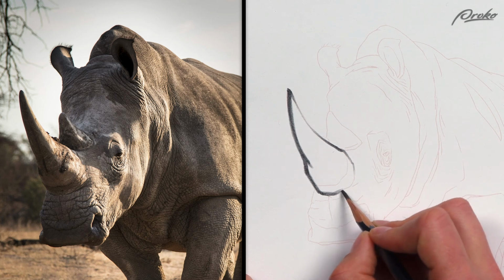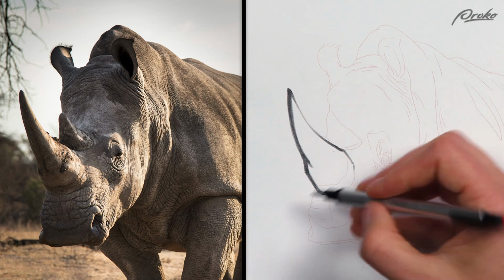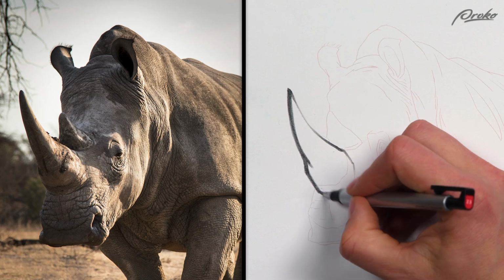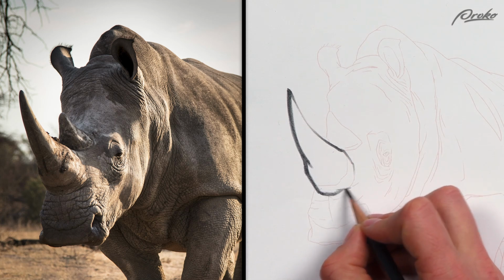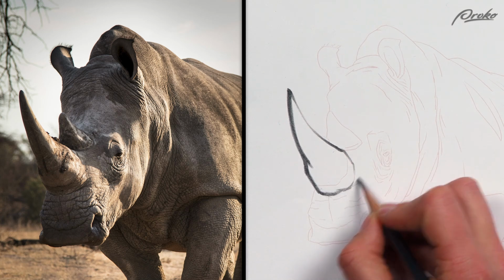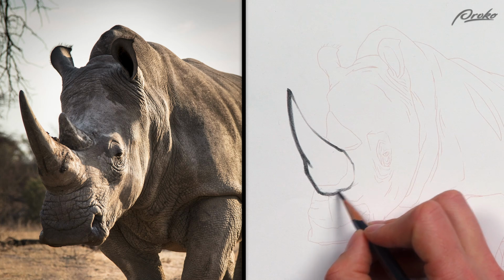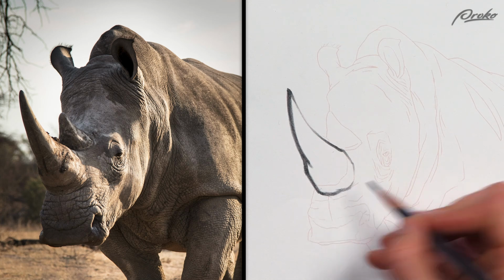I'm going to make it a little thick but not nearly as dark as this other stuff. But still, I'm putting a bold line in there because it is within the shadow, and I want to emphasize more of what's dark and what's light.